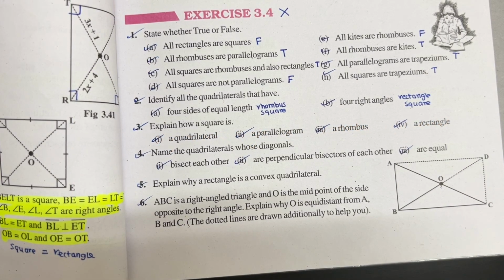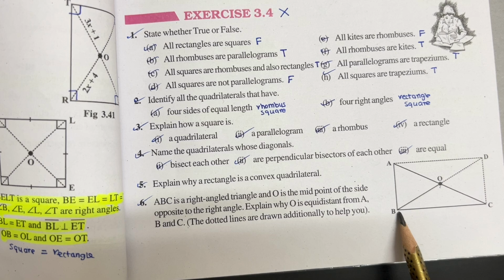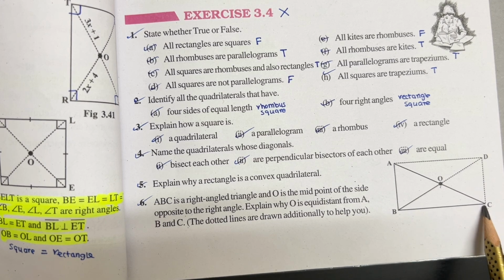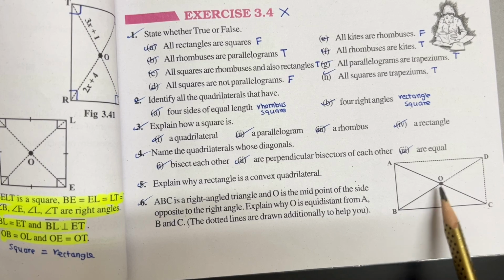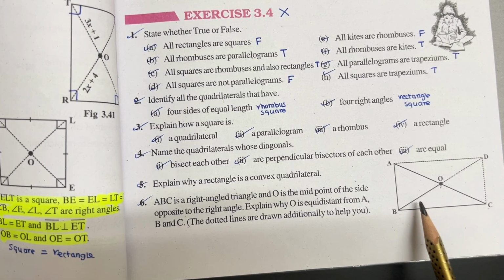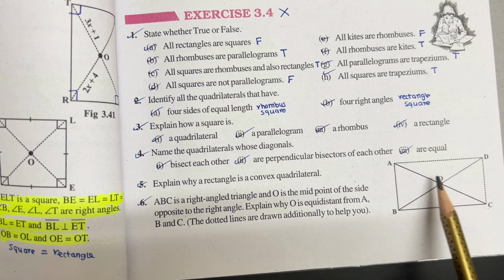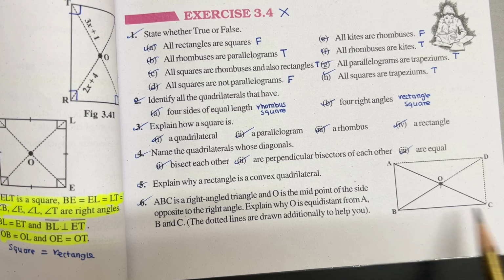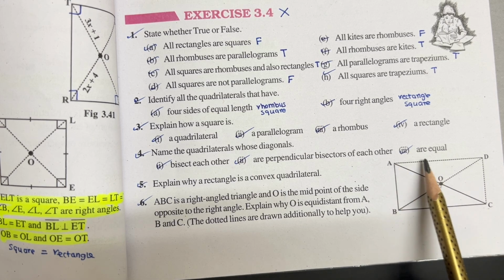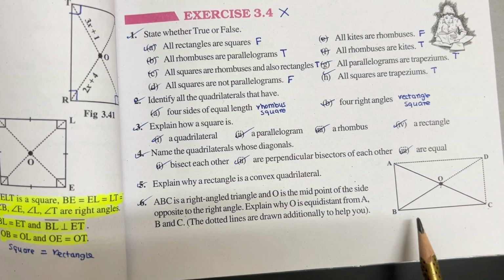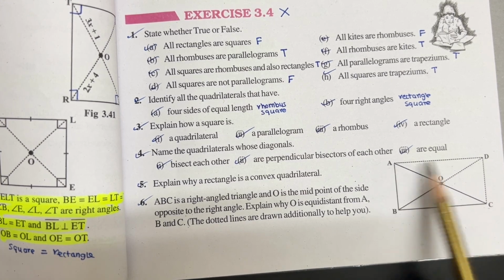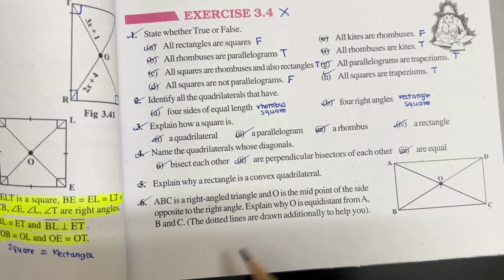Sixth question, ABC is a right angled triangle and O is the midpoint of the side opposite to the right angle. Explain why O is equidistant from A, B and C. The dotted lines are drawn additionally to help you. See, according to this figure, AD is parallel to BC, right?